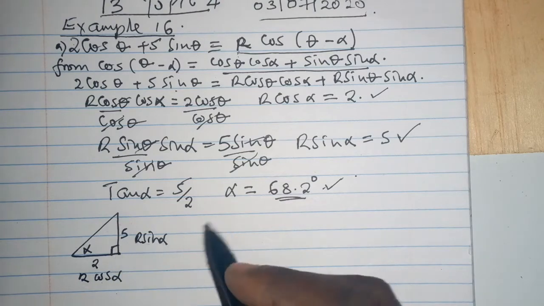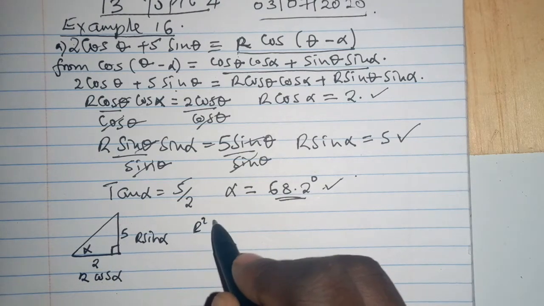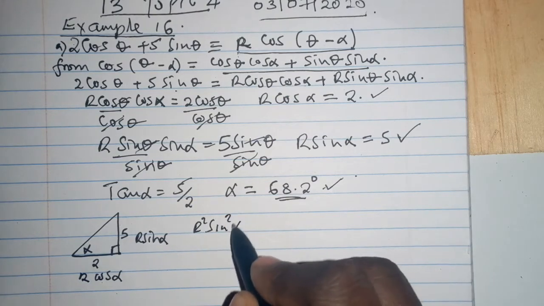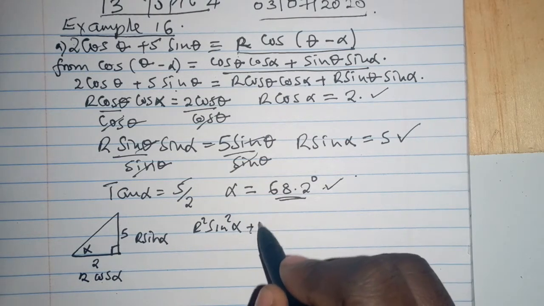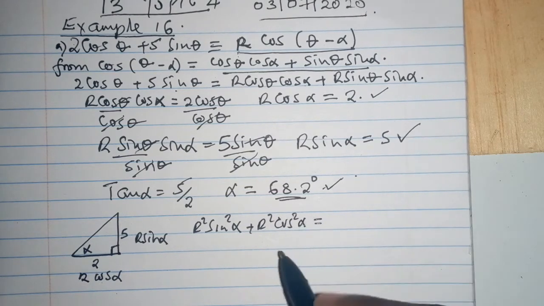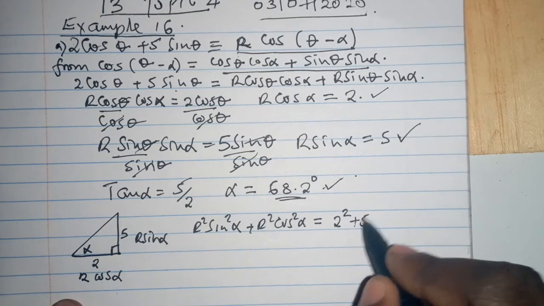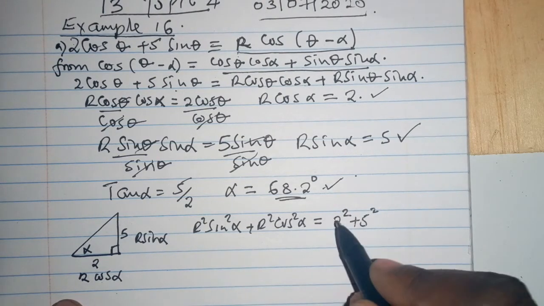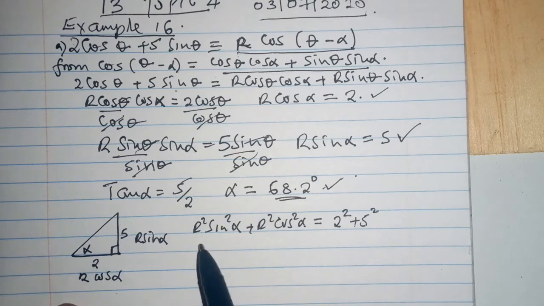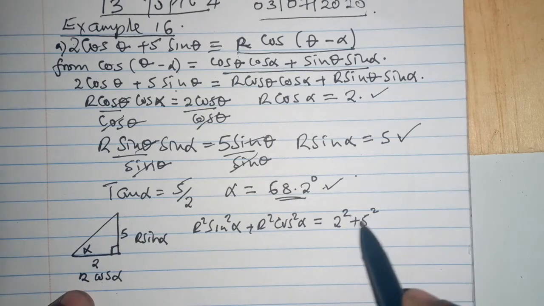It goes without saying that r squared sine squared alpha plus r squared cos squared alpha is equal to 2 squared plus 5 squared. I should have started with 5 squared, but it's okay.